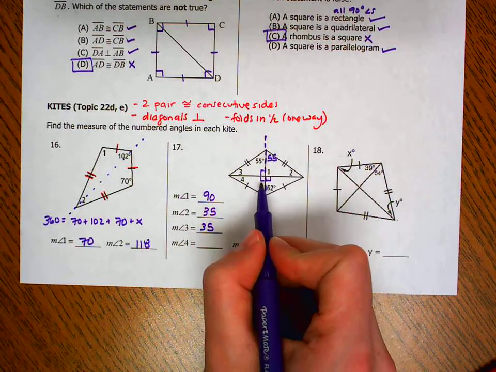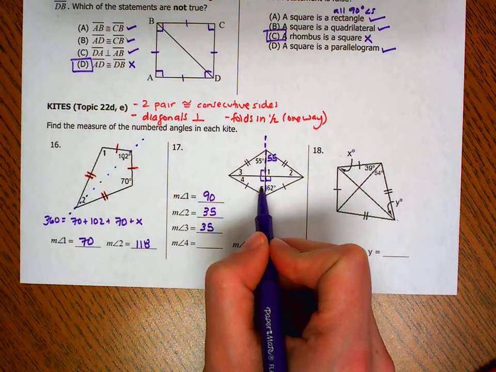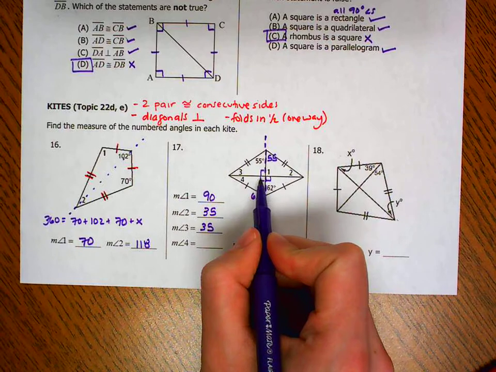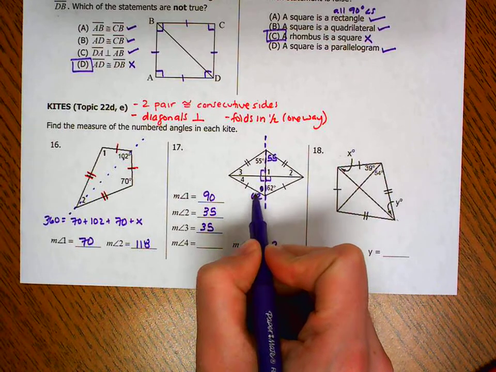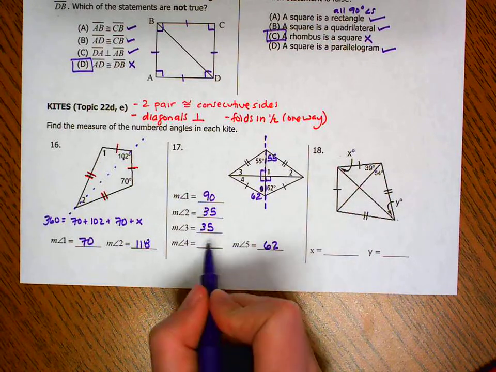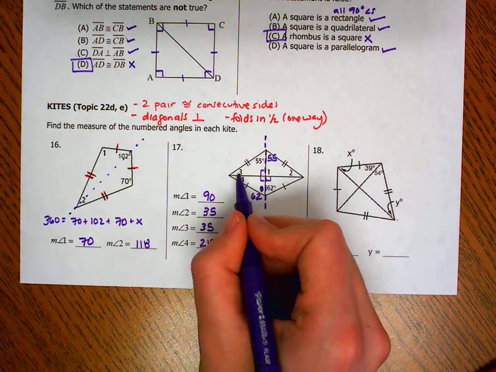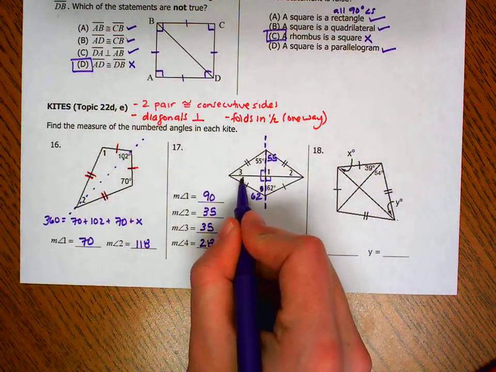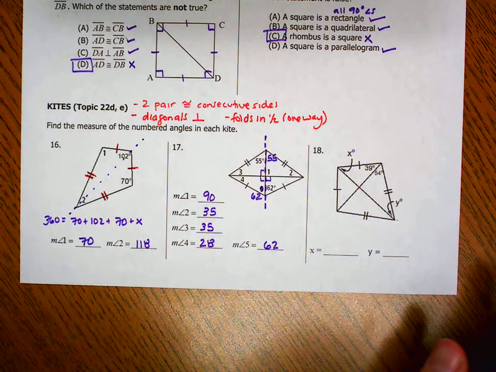Okay, let's look at this triangle down here. We know that this is 62 now, 62 degrees. Okay, we know this is 90, so if I do 180 minus 90 minus 62, I'm left with 28 degrees. Remember, these aren't guaranteed to be the same. All we know is that this will fold in half on top of this. So this will match up with this, but that's all we know.